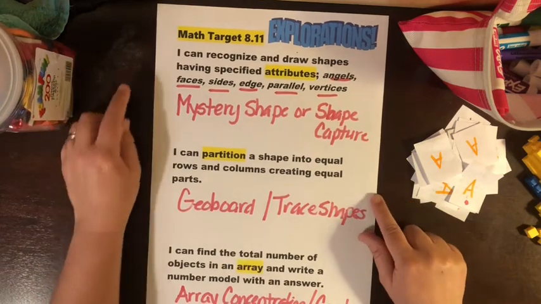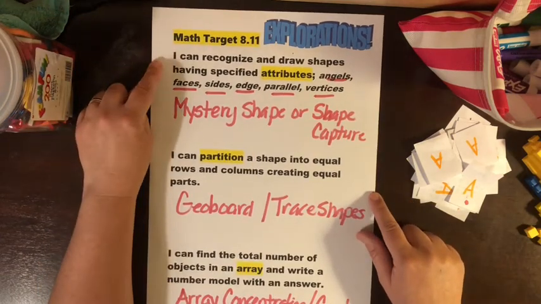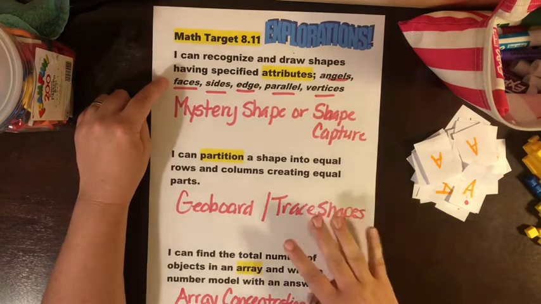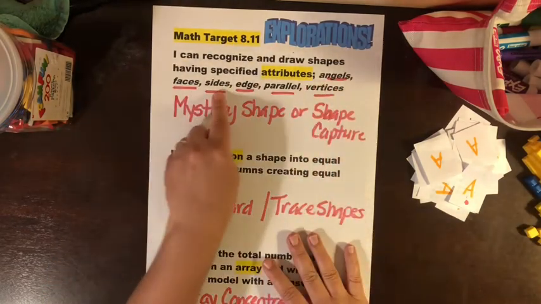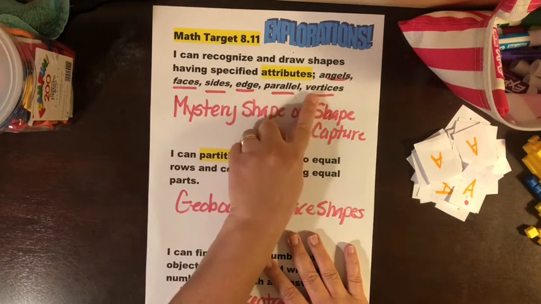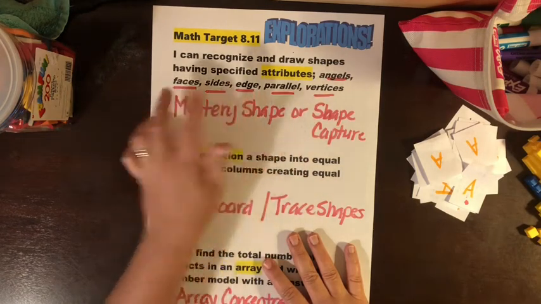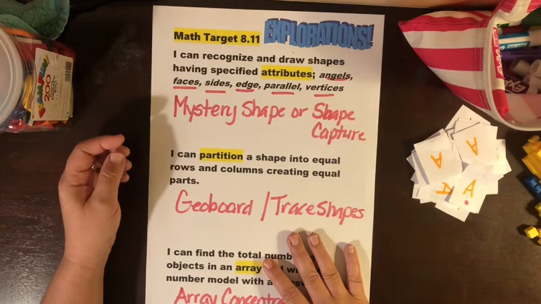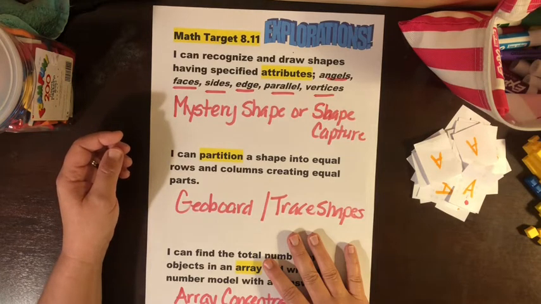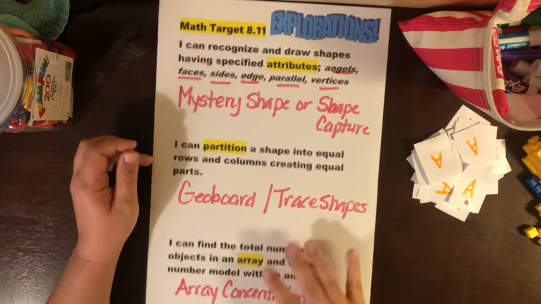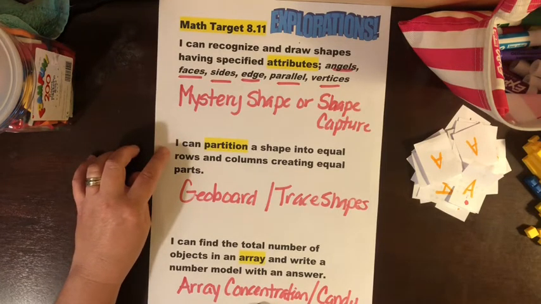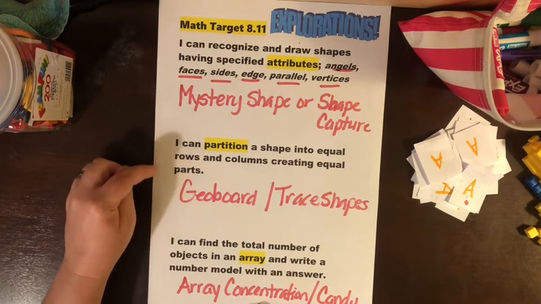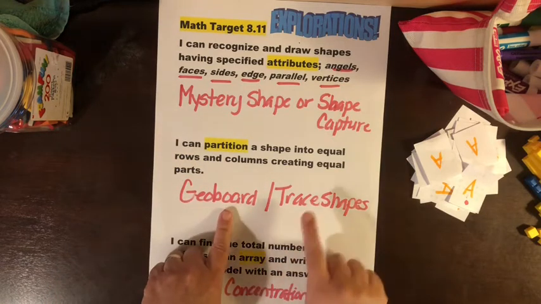So our target again for today was I can recognize and draw shapes having specific attributes. You're focusing on angles, sides, parallel, and vertices. Faces and edges are for three-dimensional shapes. That's if you put some 3D shapes in your bag. Okay, and then your next target that you wanted to focus on today is I can partition a shape into equal rows and columns, creating equal parts. And that was with our geoboard, or you can trace your shapes.